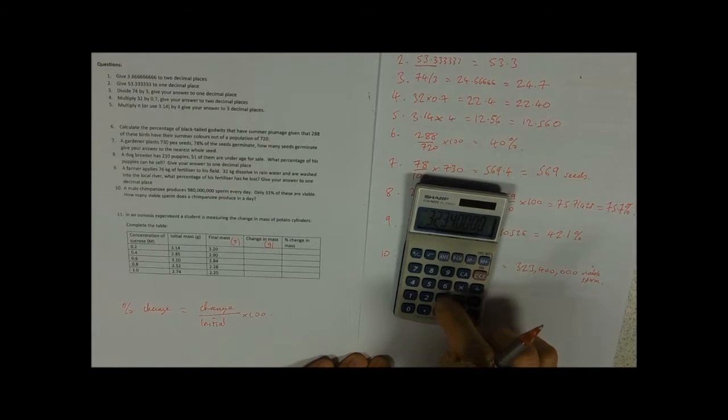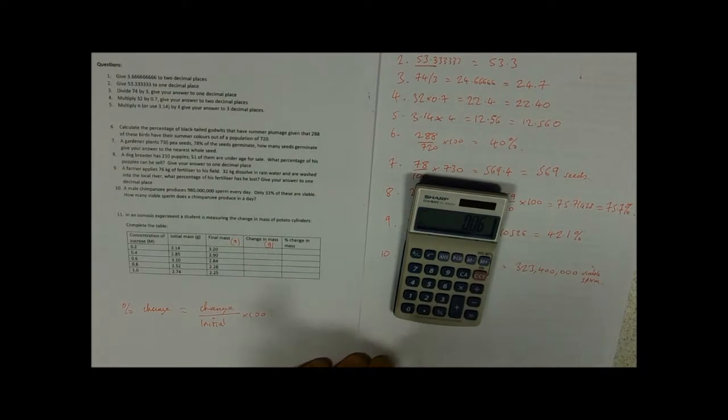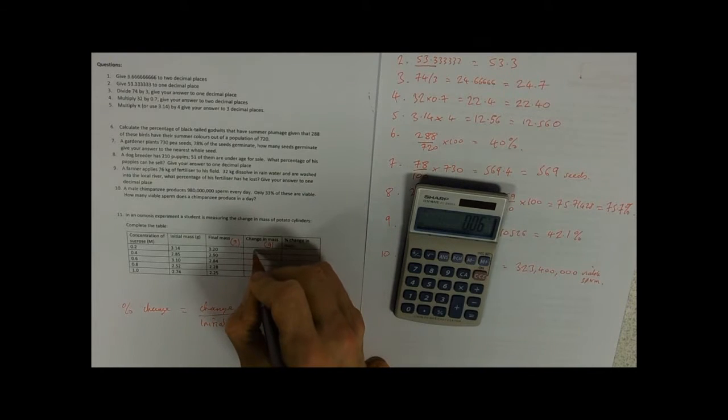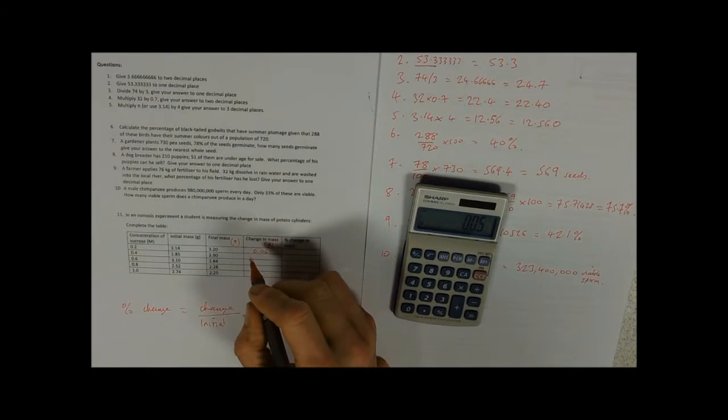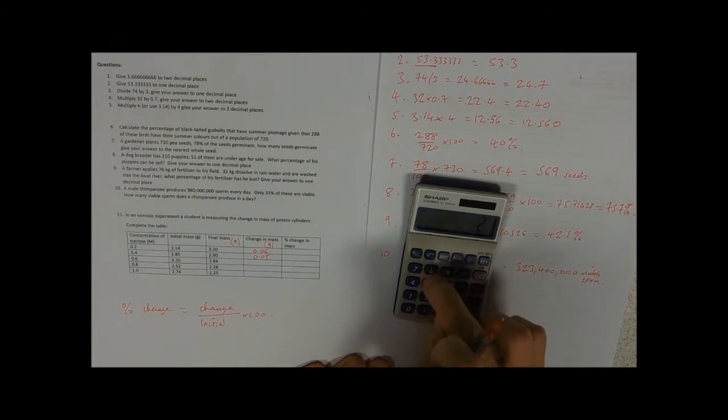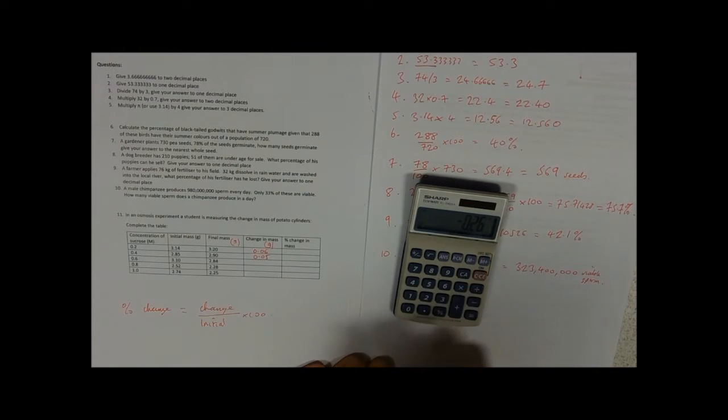So 3.20 minus 3.14, that's 0.06. 2.90 minus 2.85 equals 0.05. 2.84 minus 3.10 is, oh, minus number.